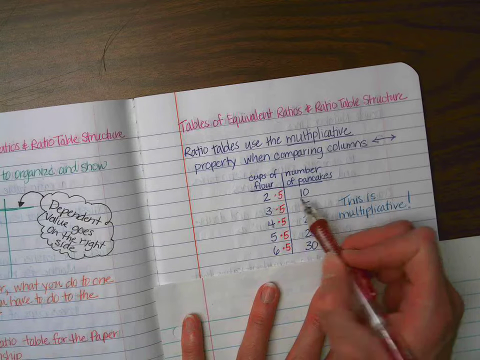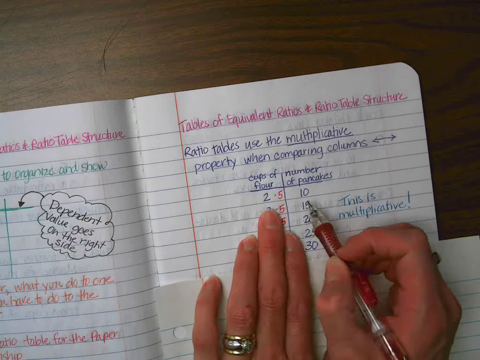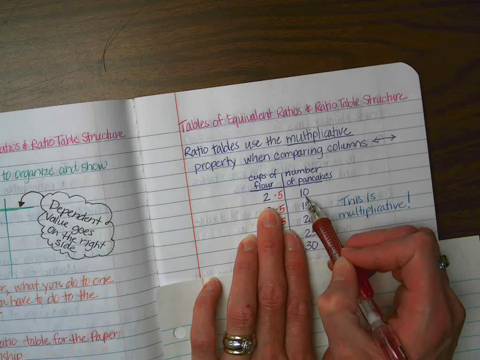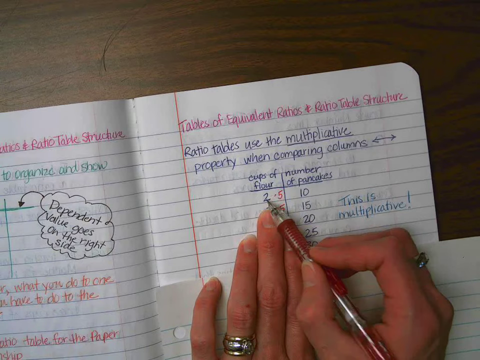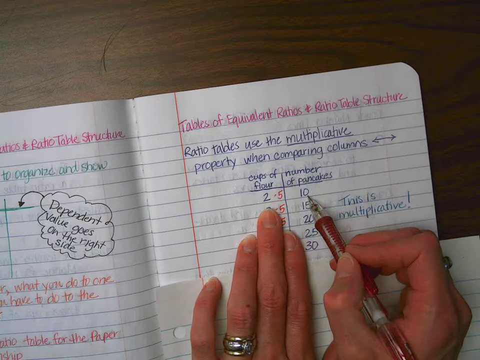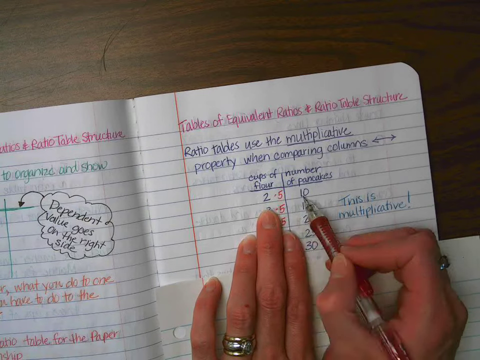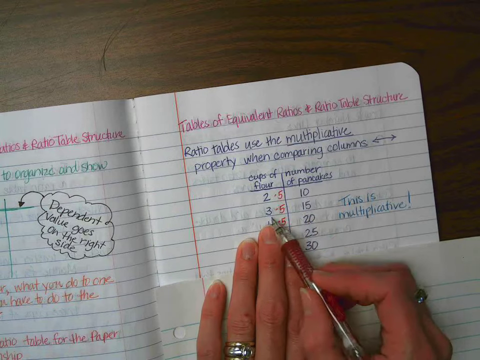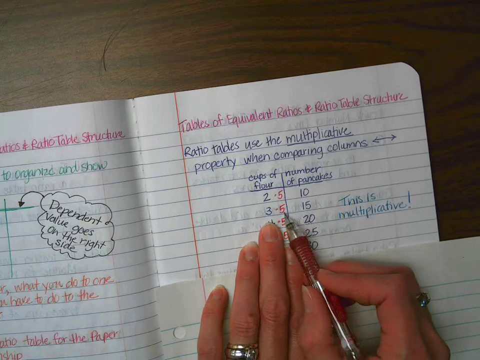Now, some of you are going, how in the world did you figure that out? Well, here's how I figured it out. I went to the very first one, and I said to myself, how did I get from 2 to 10? Because they gave me that one. So for every 2 cups of flour, the number of pancakes is 10. So the question is, how did I get there? Well, I multiplied by 5.